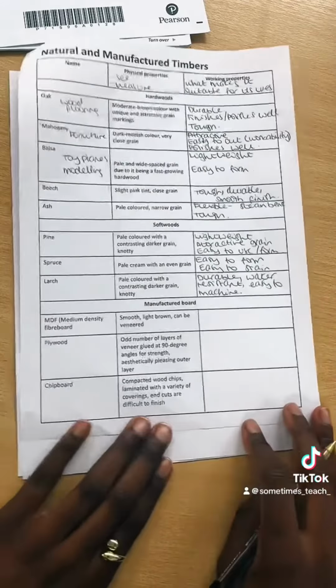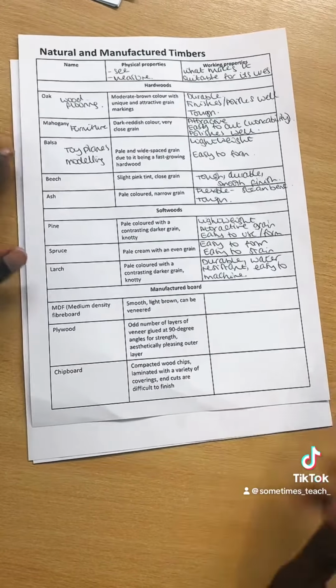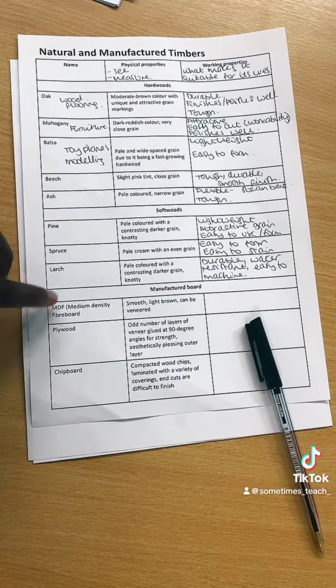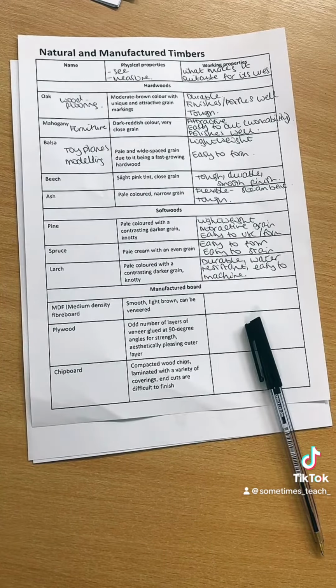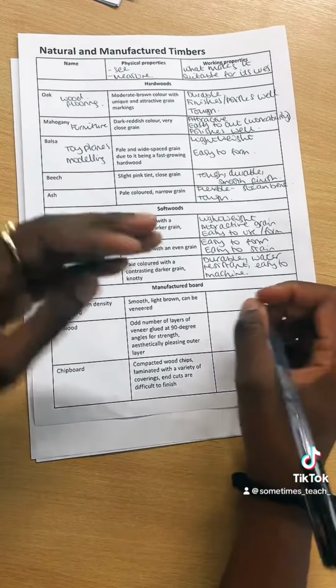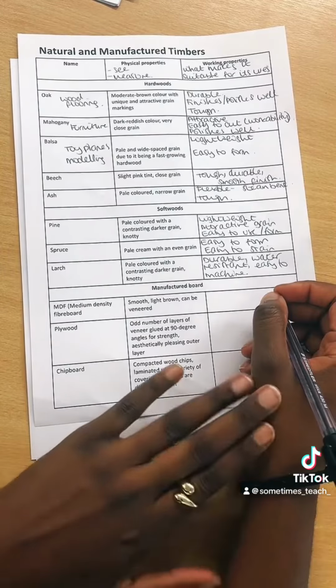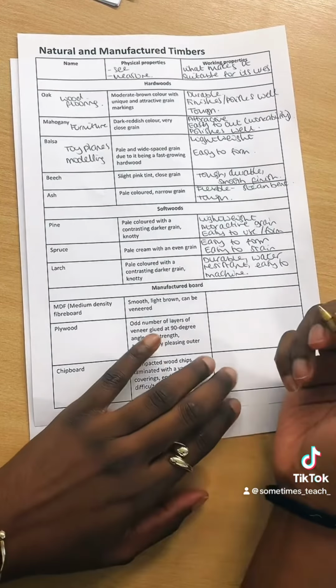Then we come down here, we've got our manufactured boards. These are the man-made timbers, okay? So MDF is the one that I'm sure we've all used in school, right? You can get it 3 mil, 6 mil, 9 mil. It goes up in threes. It's made up of like mulchy wood. So if it gets wet, it's not good for outdoor use, yeah, because it just absorbs water too much.